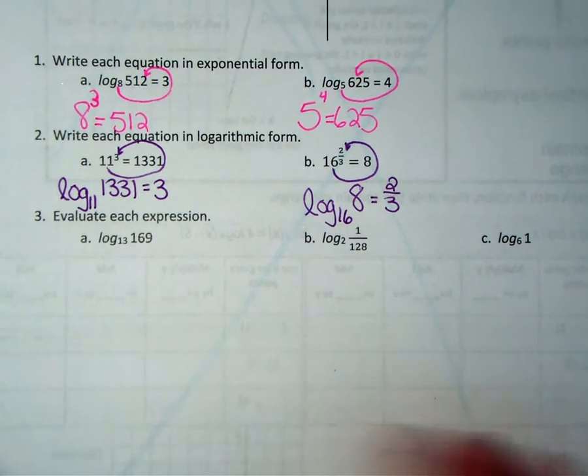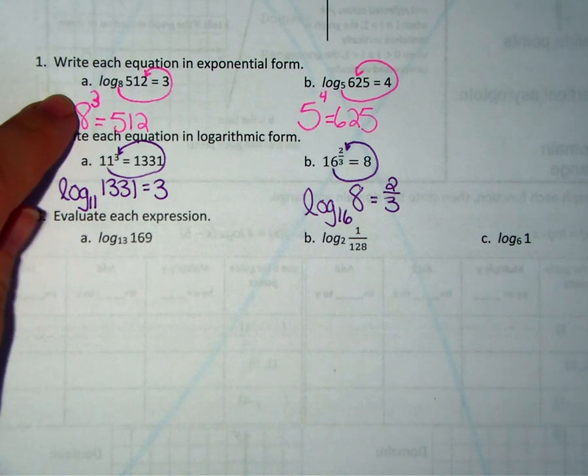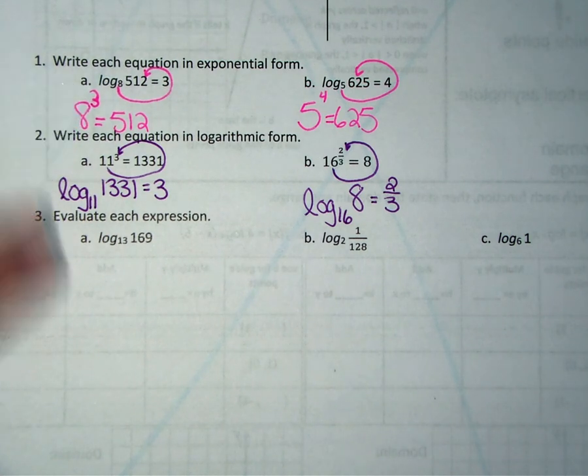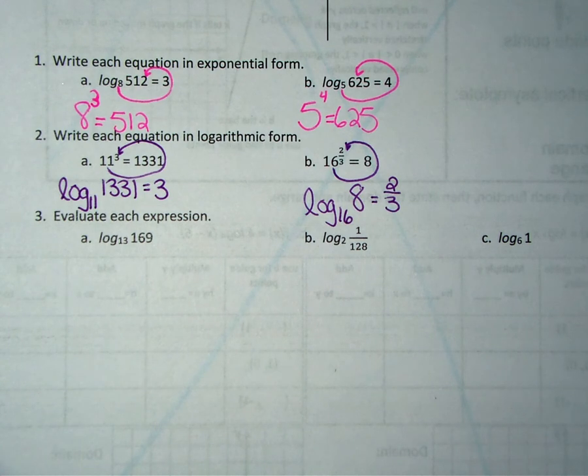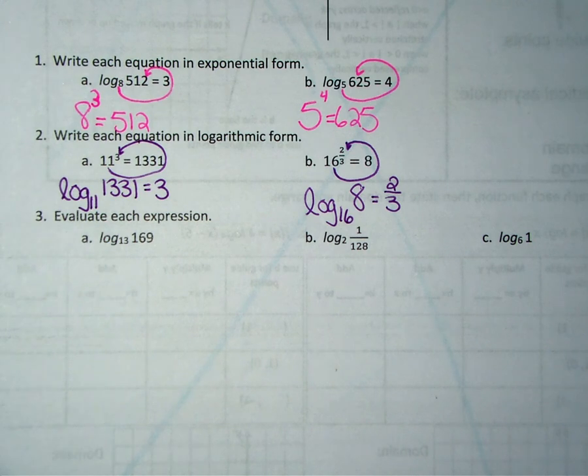So let's evaluate with number 3. I've given you a couple of different methods to evaluate. You can either change it back into exponential form and evaluate it that way, or you can be asking yourself the question, what exponent do I need to get from this base to this number? Like this one, for example, is asking, what exponent do I need to get from a base of 13 to get to 169? You can either answer that if you know it. I know I need an exponent of 2.